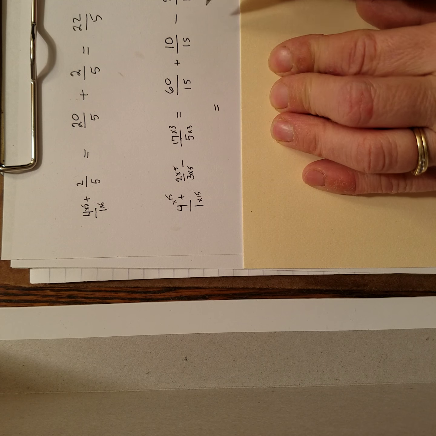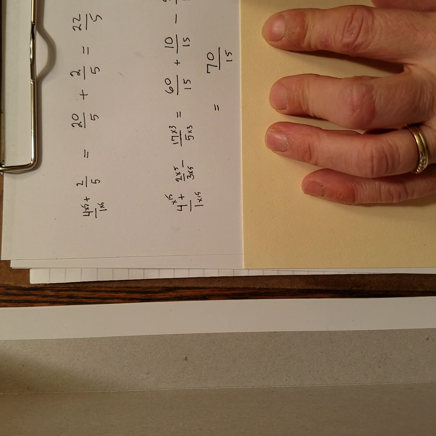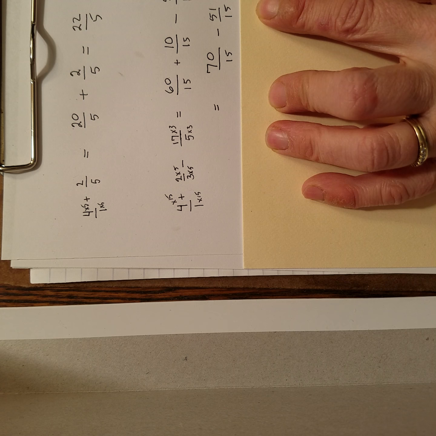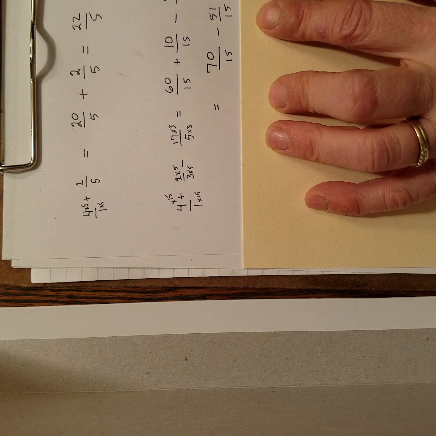Let's add the 2 positive ones, combined to be 70 over 15, and subtract 51 over 15. Take their difference because they're different signs. So that is positive, because 70 is bigger than 51, 19 over 15. That is the answer.